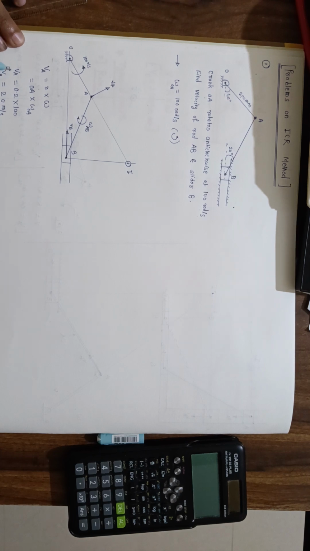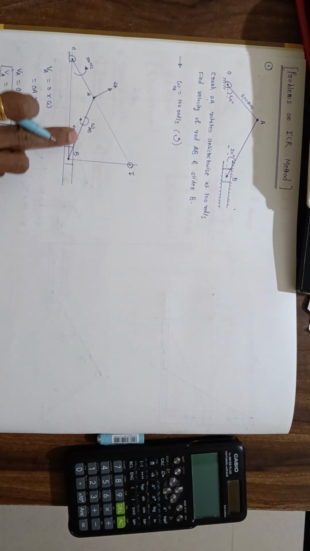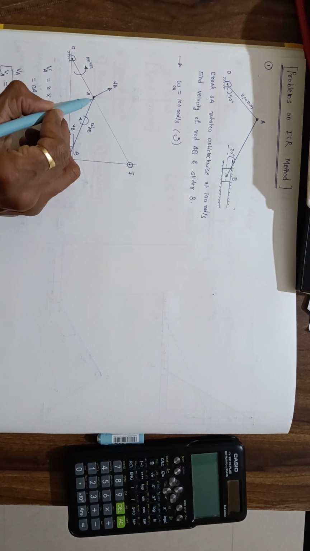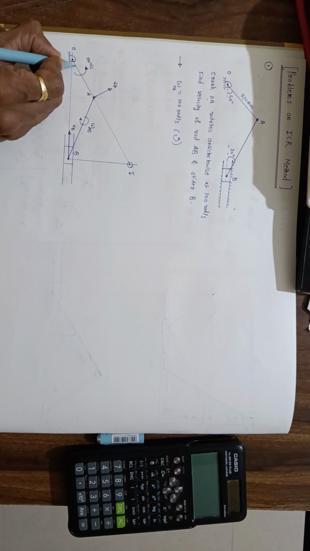So this is VA. Now from the VA we have to find out the angular velocity AB. Before that we have to find out this distance AI and distance BI. For that some angles are given.